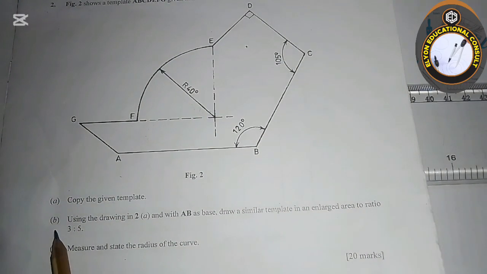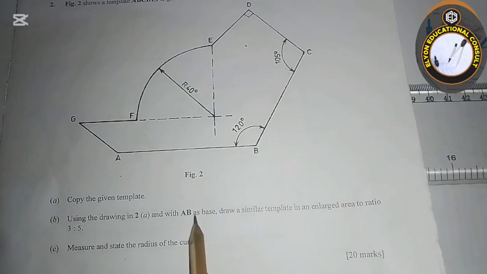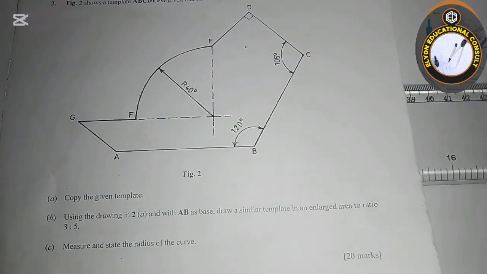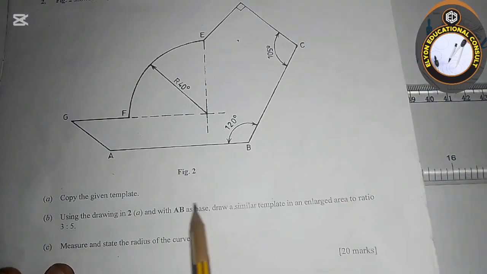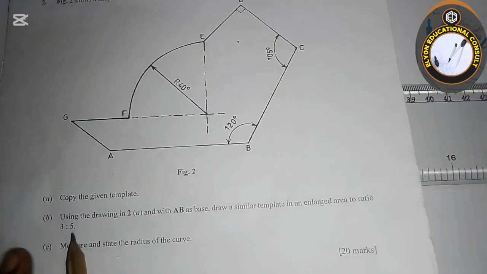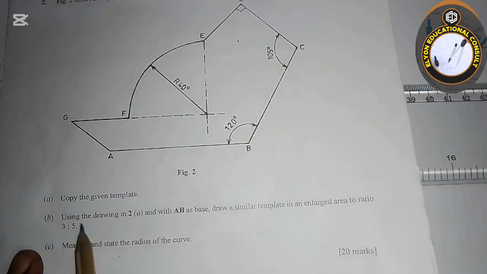Then question B says using the drawing in 2A and B as base, draw a similar template in an enlarged area ratio 3:5.